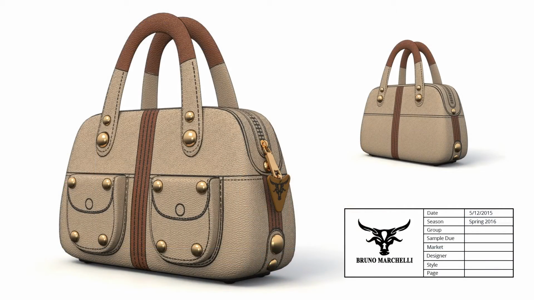Initially, this might be as far as you want to take the model, but importantly, this process allows you to quickly develop an initial conversation about the three-dimensional nature of the design, without the need for a physical sample.